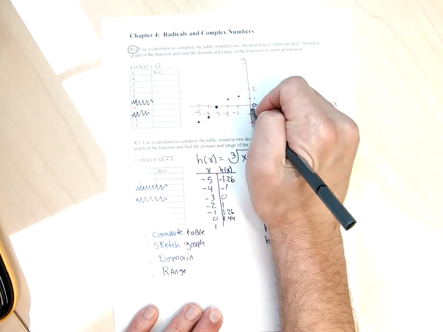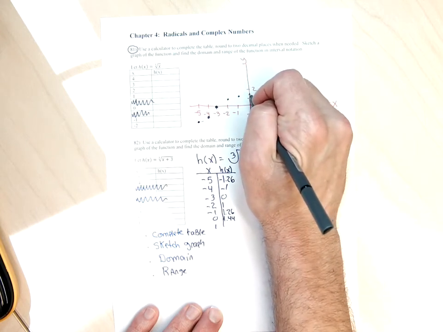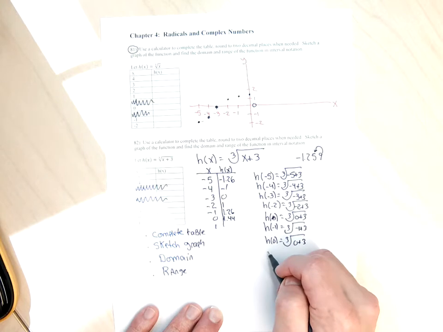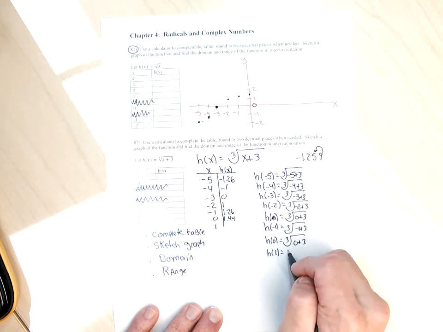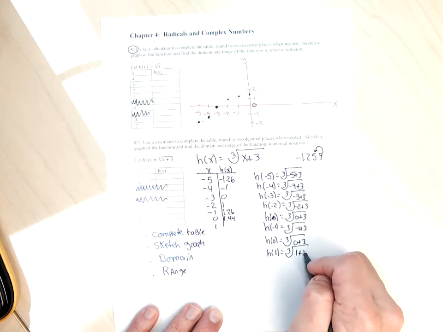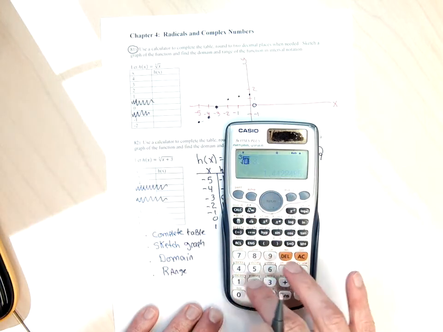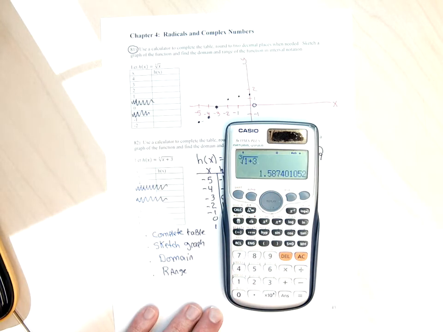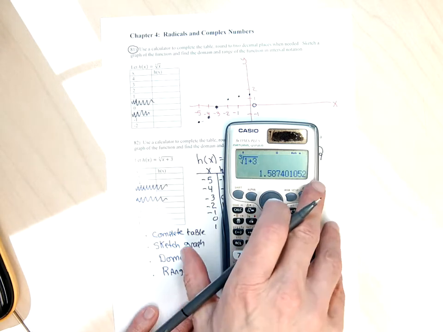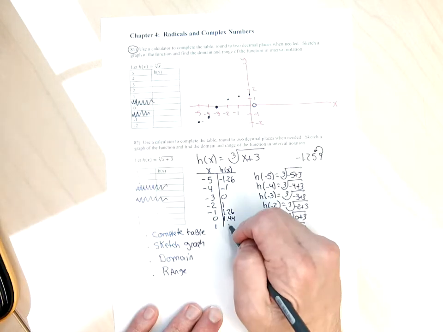So 0 on the x-axis, up 1.44, which is a little bit under 1.5. And then finally, h of 1 is the cube root of 1 plus 3. Shift cube root, 1 plus 3. And I'm going to round that to 1.59, which is like 1.6. So I've completed my table.